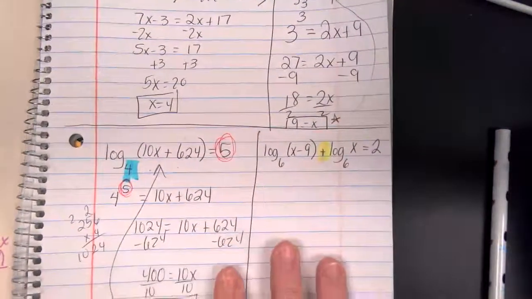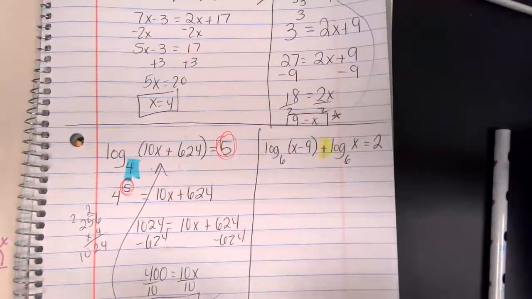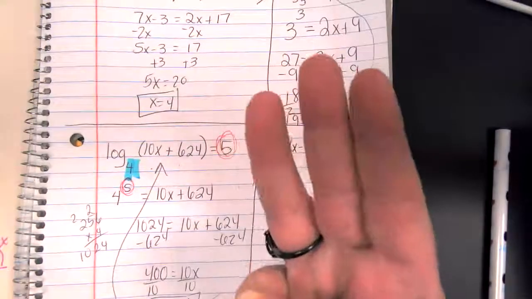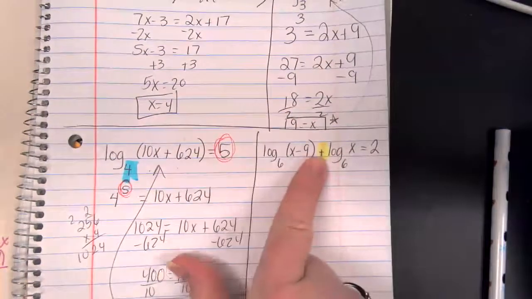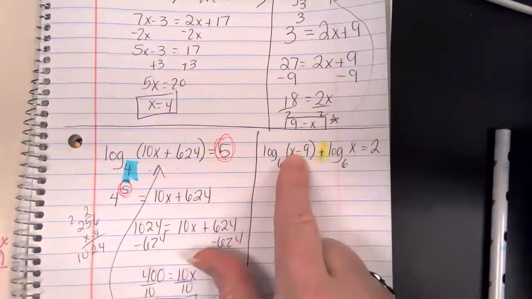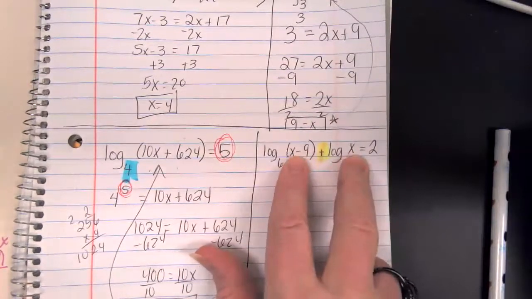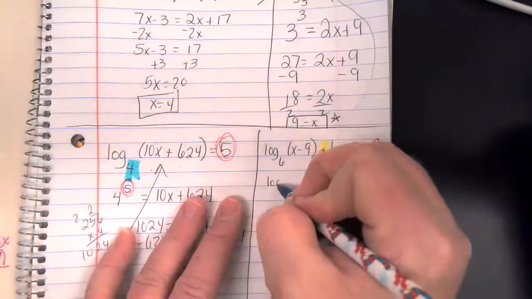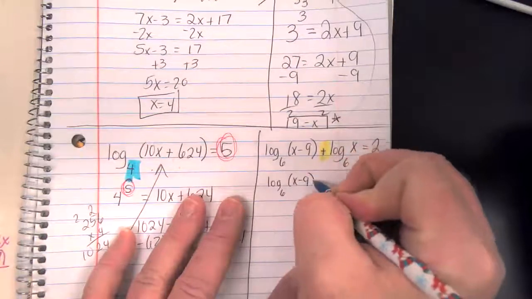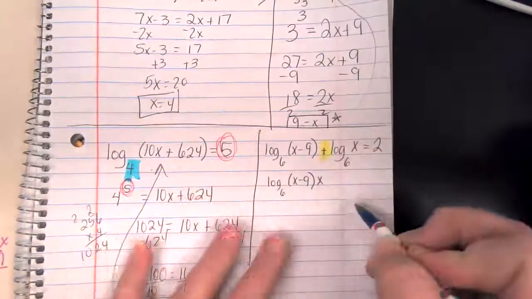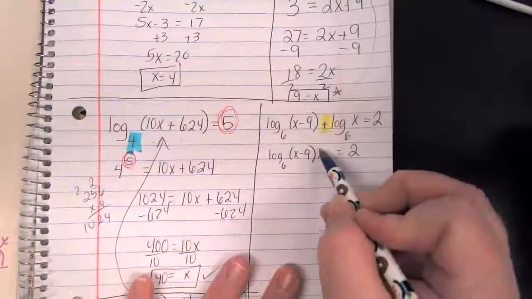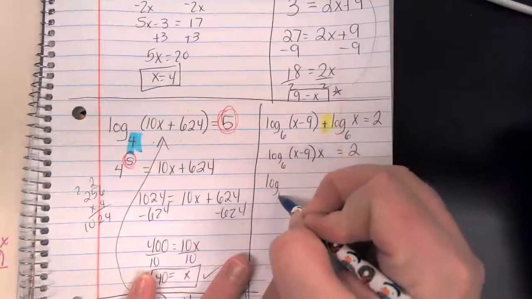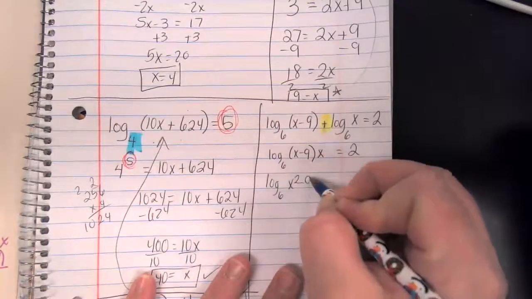Okay. That plus, so does that mean, so there's 3 things, okay? Does it mean product? Does it mean quotient? Does it mean power? Oh, that's right, that's the product. So I wanna take, and I'm gonna put these 2 pieces back together. So I wanna take log 6, and I wanna multiply x minus 9 times x equal to 2. All right, so what's x times x? Well, that's x squared. What's x times 9? Well, that's 9x.